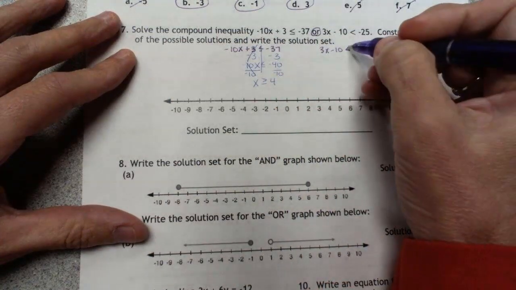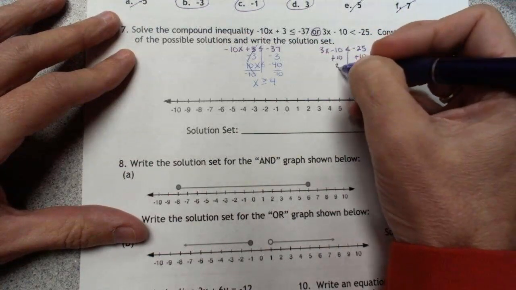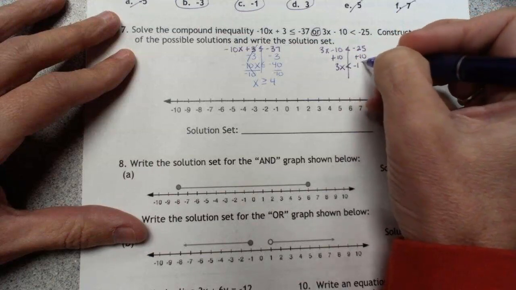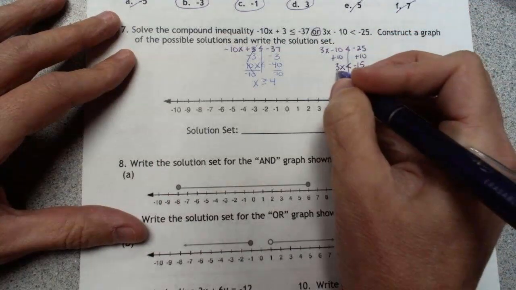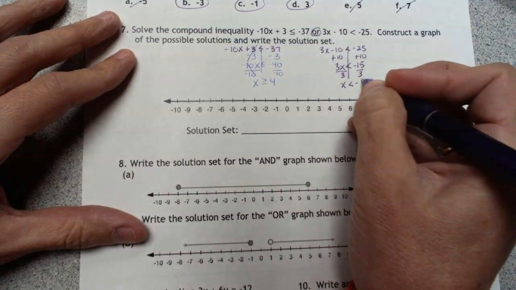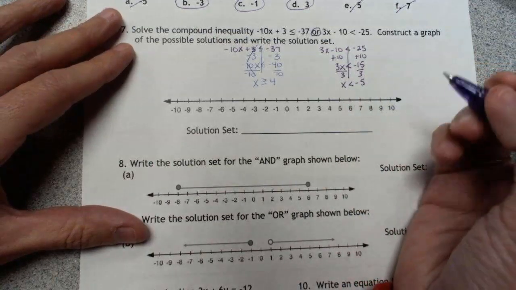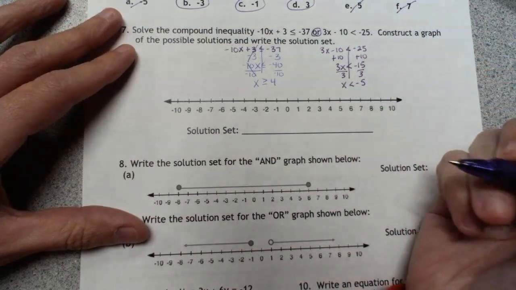Okay, on the other side, we're going to add 10 to both sides. So 3x is less than -15. And then divide both sides by 3. So x is less than -5. So even though we have a negative answer, we weren't dividing by a negative number. So it's going to stay less than.